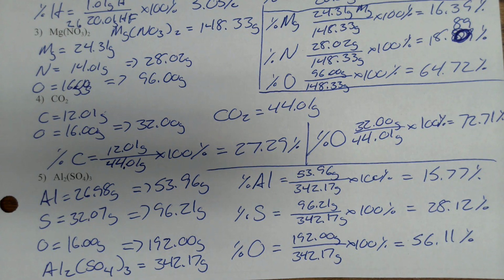Ladies and gentlemen, always remember when it comes to those parentheses, because I will tell you on the quiz, there will be some parentheses ones that you're going to have to work with. Make sure you remember, it's like an algebraic equation. If my whole number is on the outside of my parentheses, I have to distribute that whole number to everything in the parentheses. 2 times 1 nitrogen gives me 2 nitrogens. 2 times 3 oxygens gives me 6 oxygens.